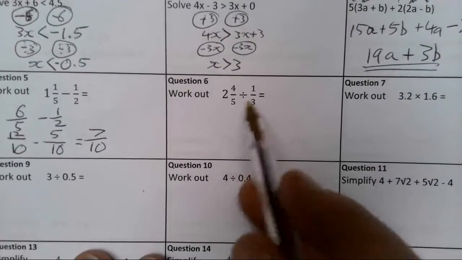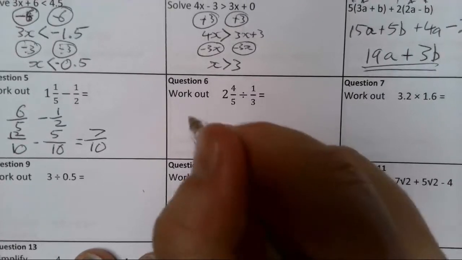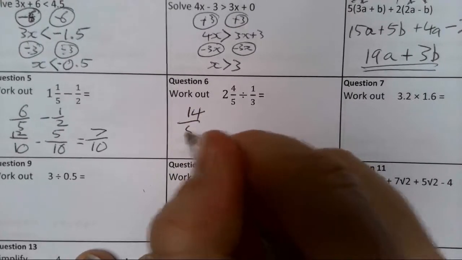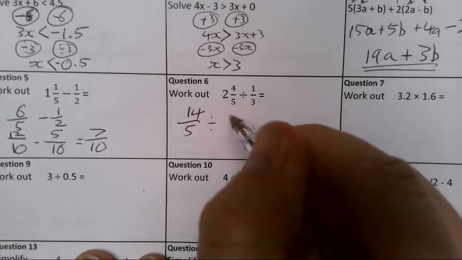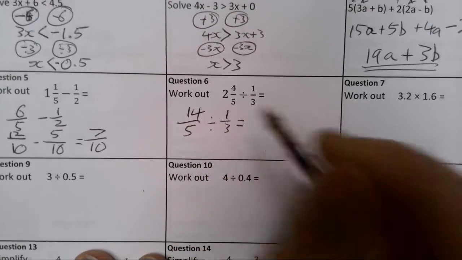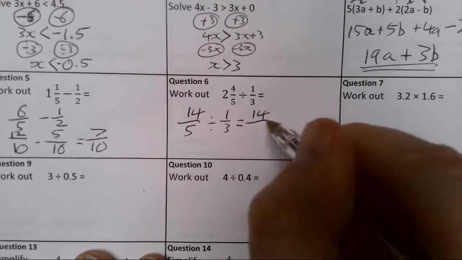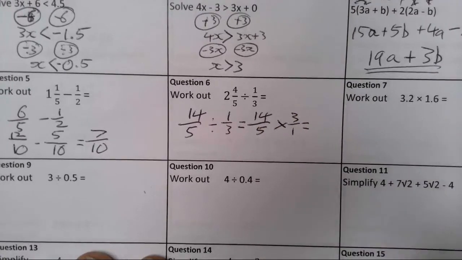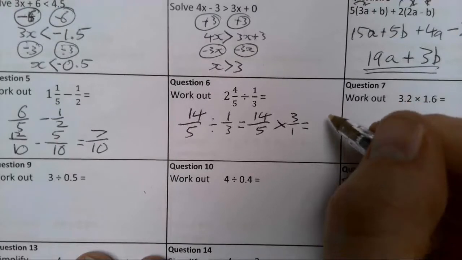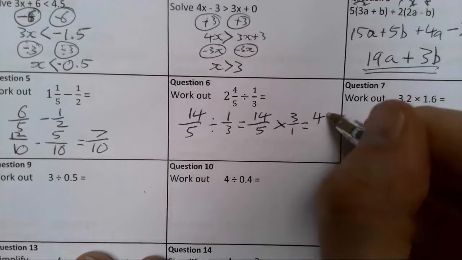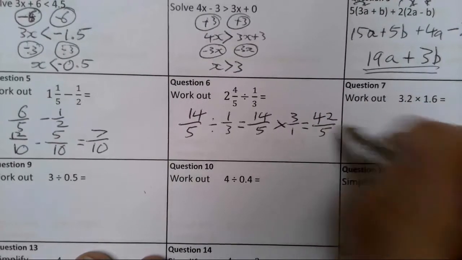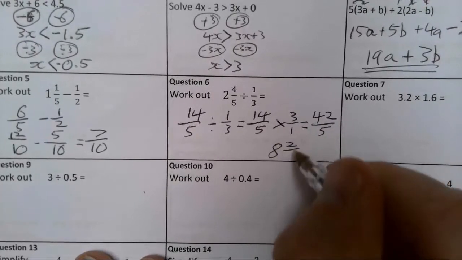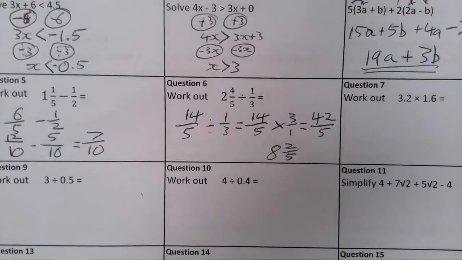Dividing the mixed numbers, so 14/5 divided by 1/3 is the same as, using the multiplicative inverse, 14/5 times by 3 over 1, or times by 3, which is going to give me 42/5, which gives me 8 and 2/5, 8 wholes and 2/5.